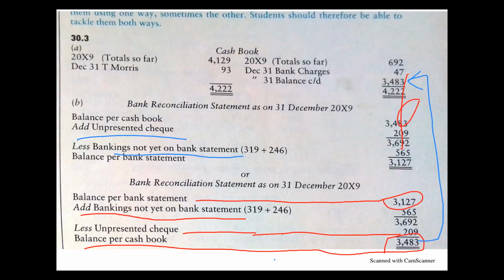What you will end with is the balance per bank statement. If you start with the balance per bank statement, you end with the balance per updated cash book. By so doing, you would have reconciled the differences. Is that fine now?